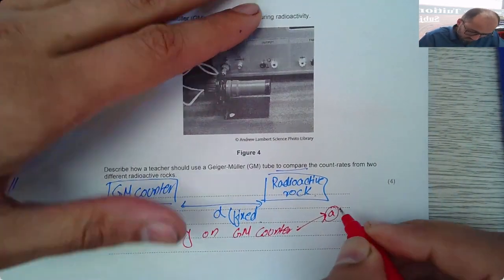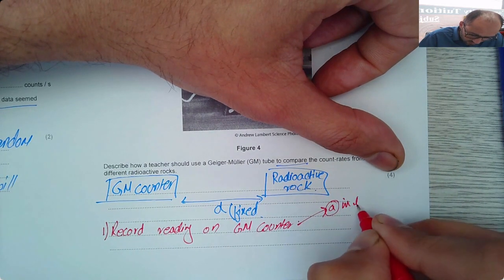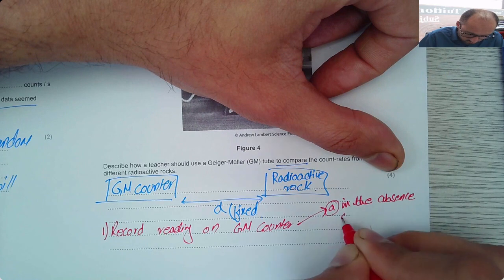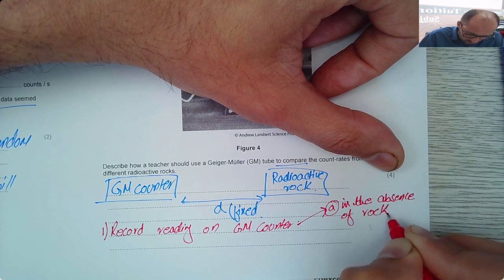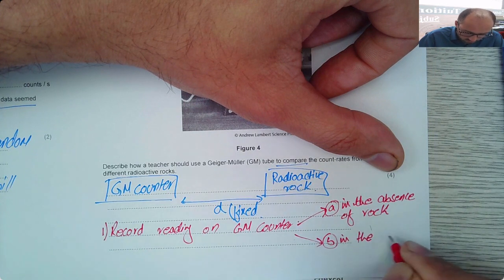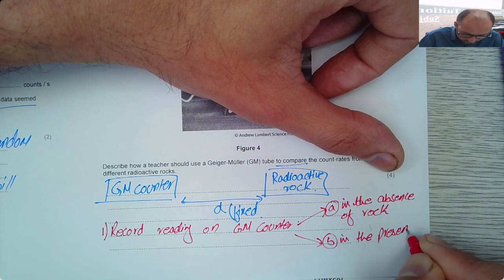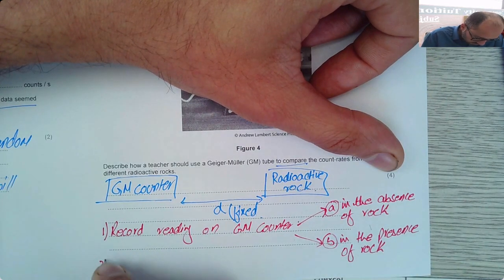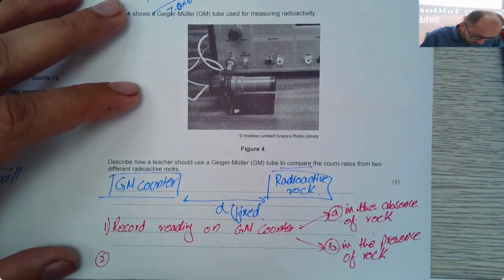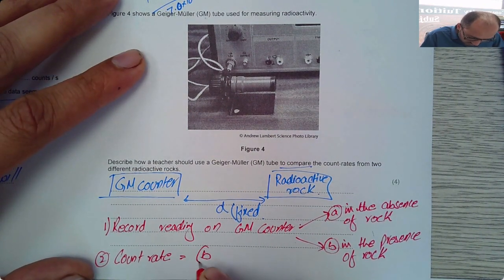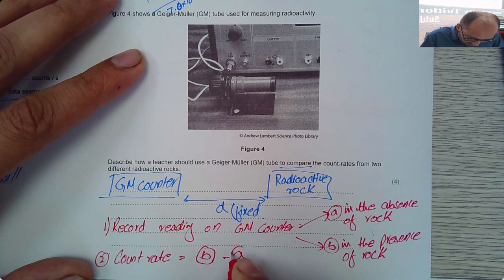A will be in the absence of the rock and B will be in the presence of the rock. Then, to figure out the count rate, it will be value B, take away value A.